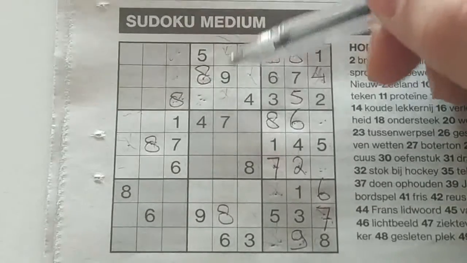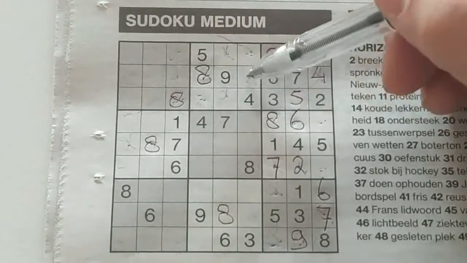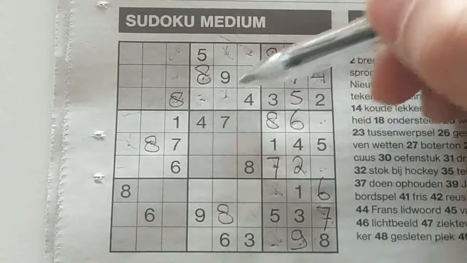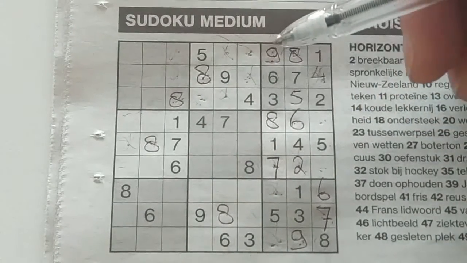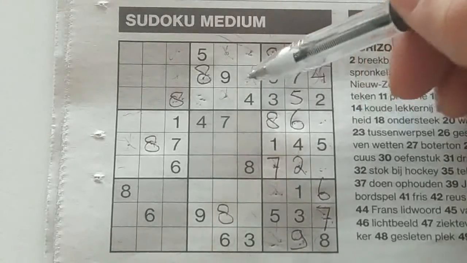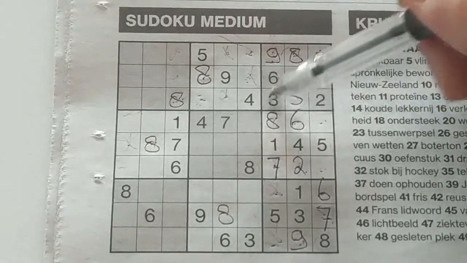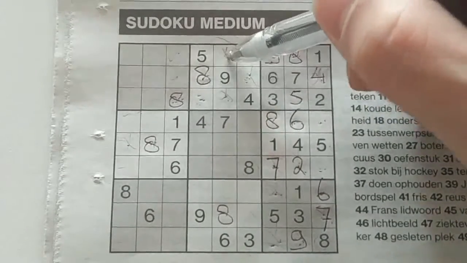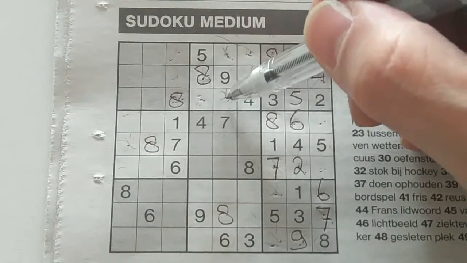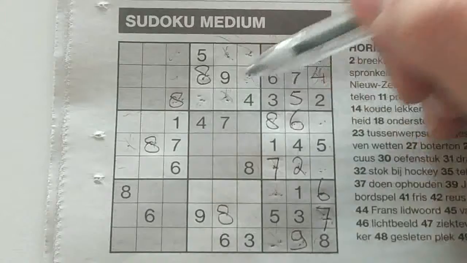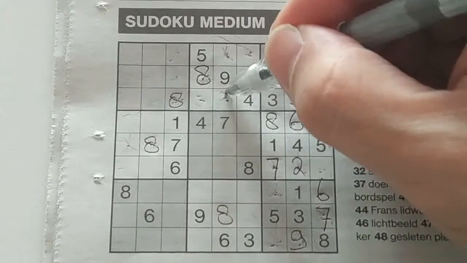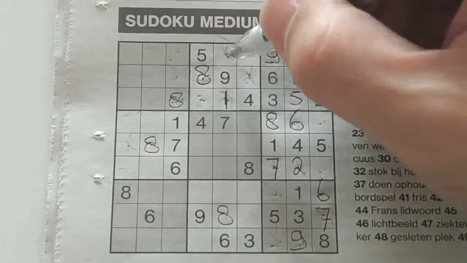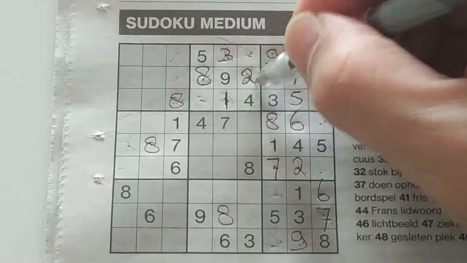Yes, these 3 missing numbers, because those 2 are 6 and 7. These 3 are the numbers 1, 2, and 3. I see here 2 and 3. So no 2 and 3 here. The 2 and the 3 should be there. So 1 number is left. 1 is missing. 1, 2, and 3. Yes. 1 and here 2 and 3. I see here 3. So no 3 there. 3 should be here. And the 2 goes there.